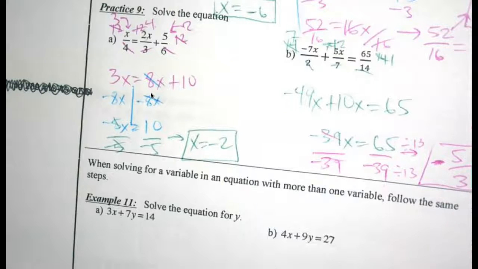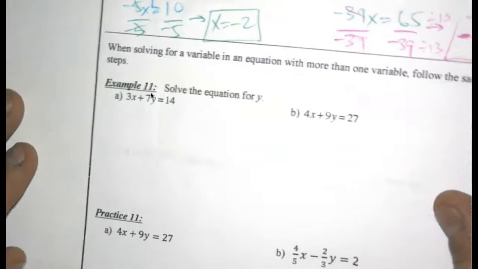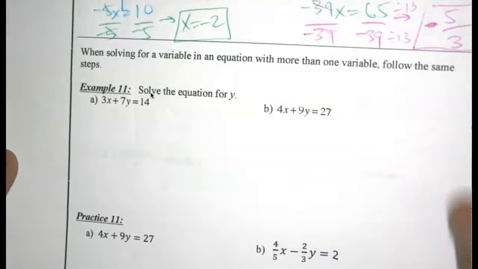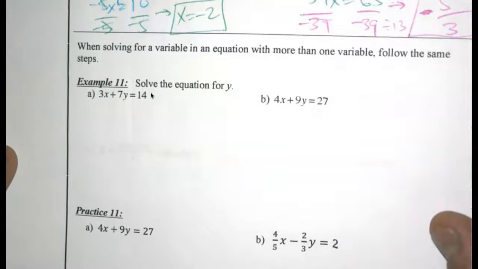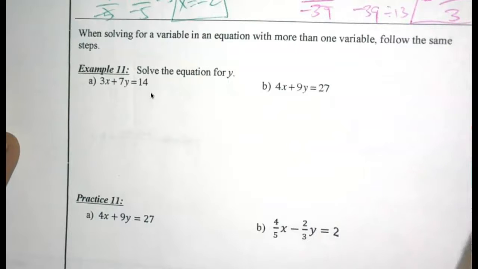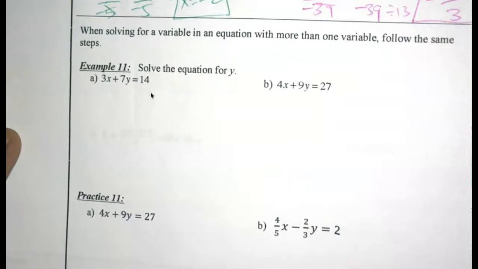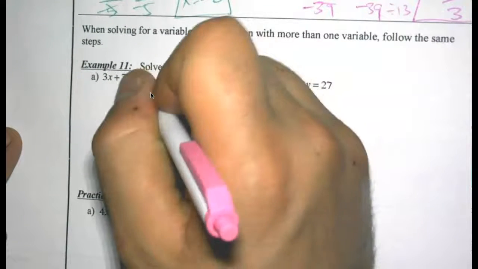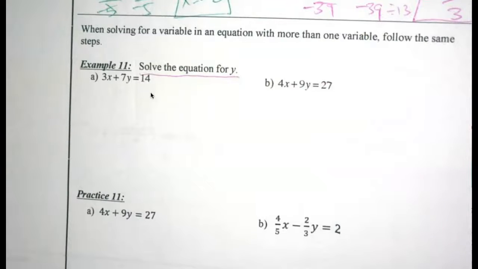It's a negative fraction. So these next ones are called literal equations, kind of, because you're not actually solving all the way till you get a numeric value. You're just gonna solve the equation for y, right? You're just gonna get y by itself. So pay attention. You may not know this one.